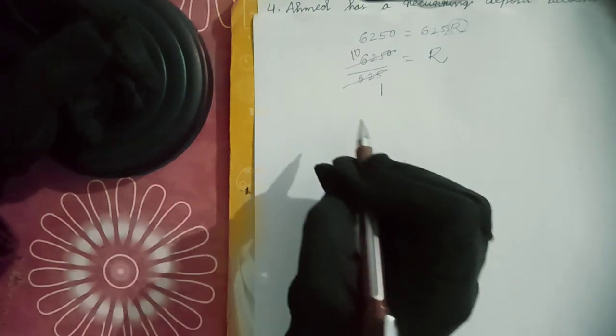Here we have found the R value, right? R is equals to 10%.